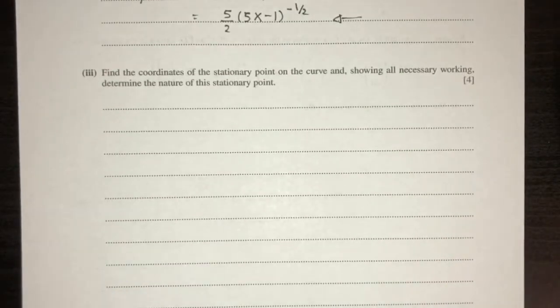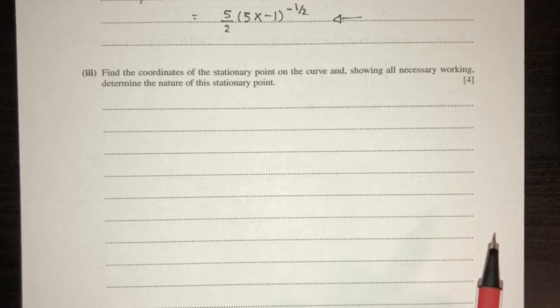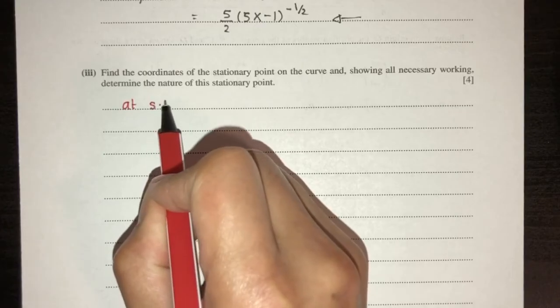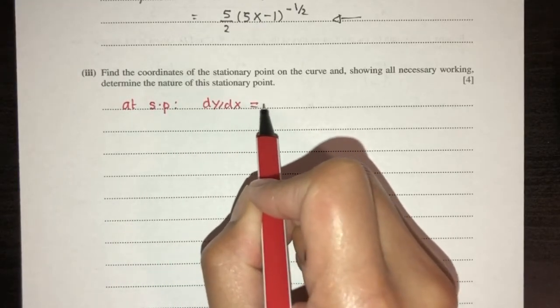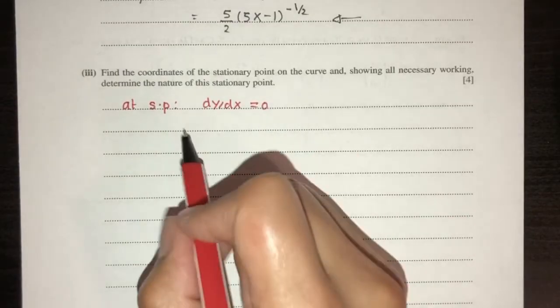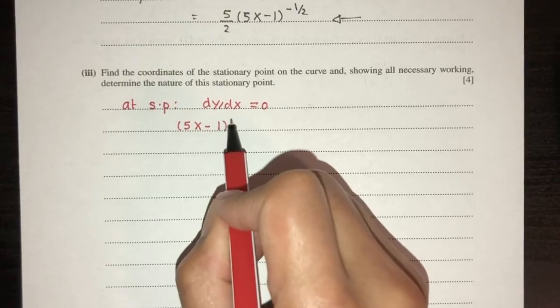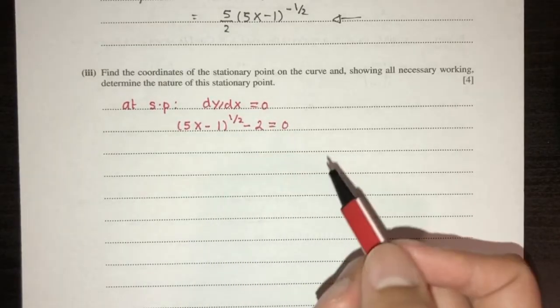Now for part 3, we have to find the coordinates of the stationary points on the curve. Pretty easy. As you guys must know by now, at stationary points, dy by dx has to equal 0. And we know dy by dx has been given to us by this equation, (5x minus 1) power half minus 2 is equal to 0. Let's try to solve this.